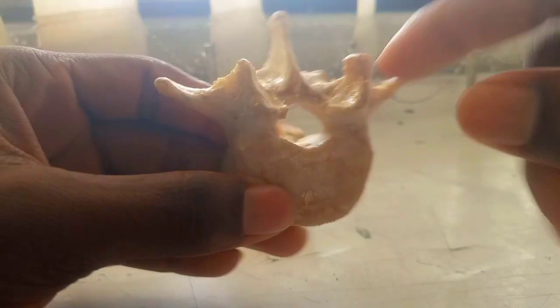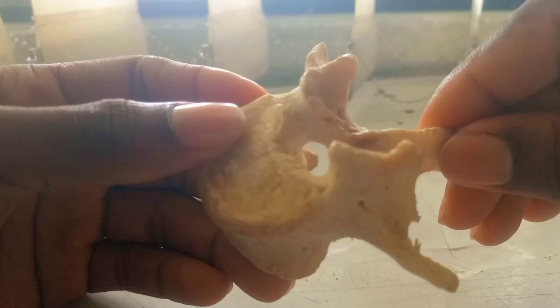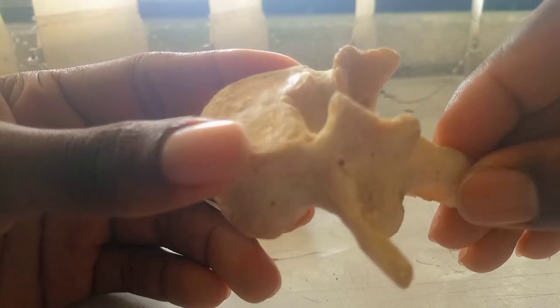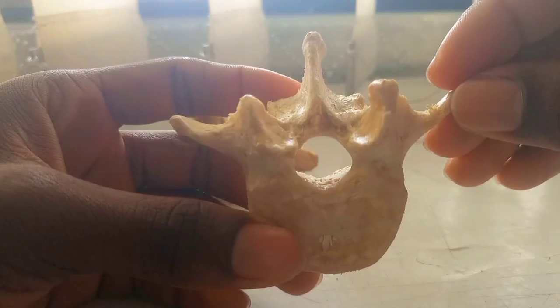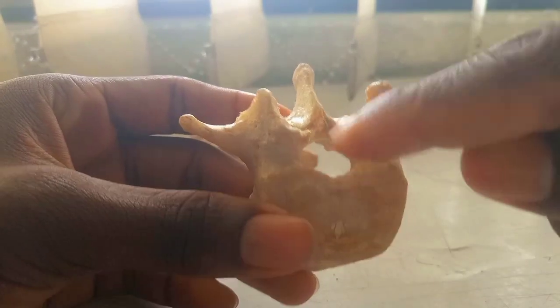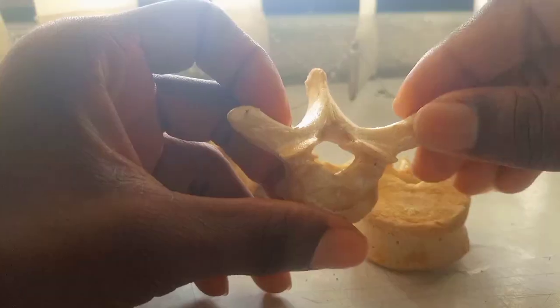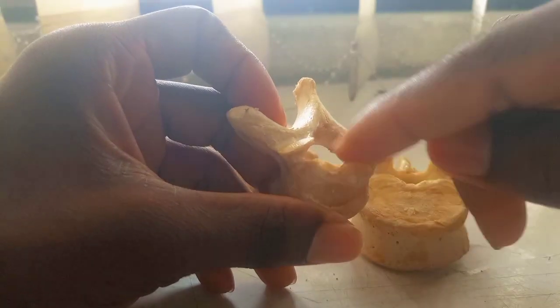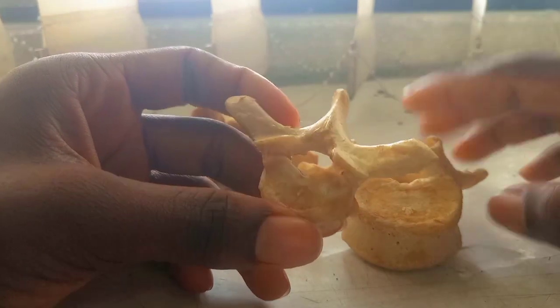That allows the spinal cord to pass through along with other structures. For the lumbar vertebra, the vertebral foramen is triangular in shape, while in the thoracic vertebra the vertebral foramen is circular. So that also contributes to their distinguishing factors.